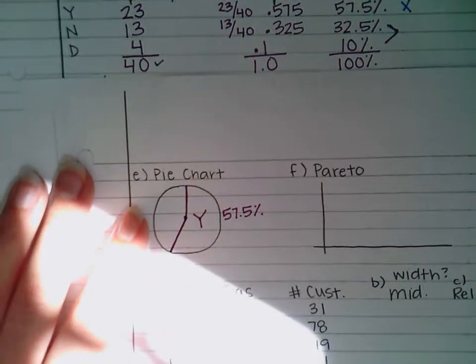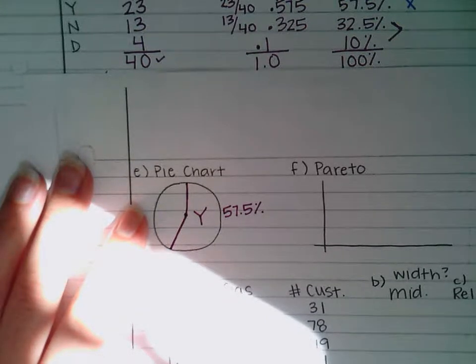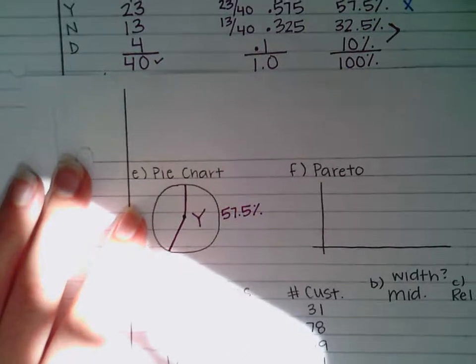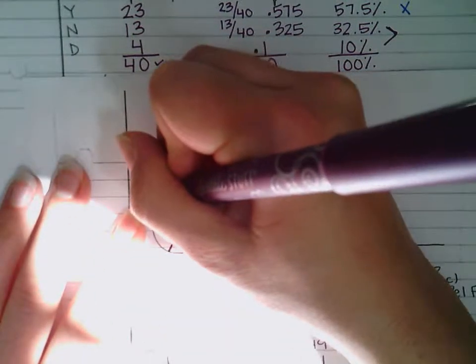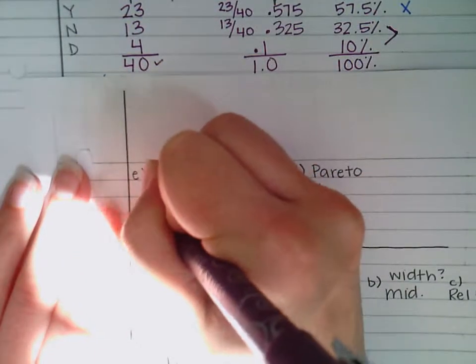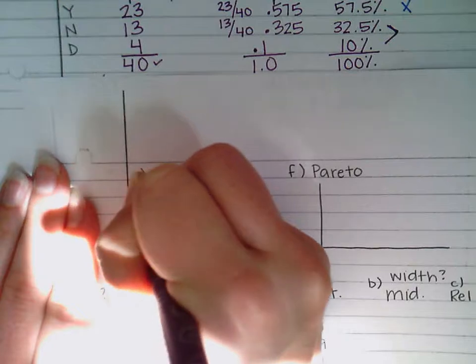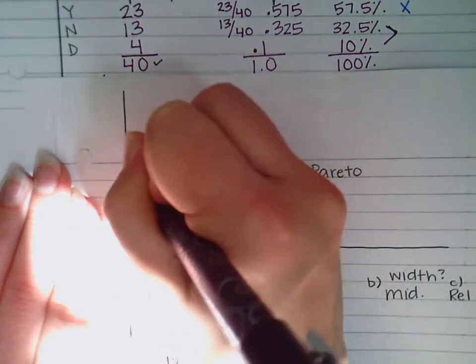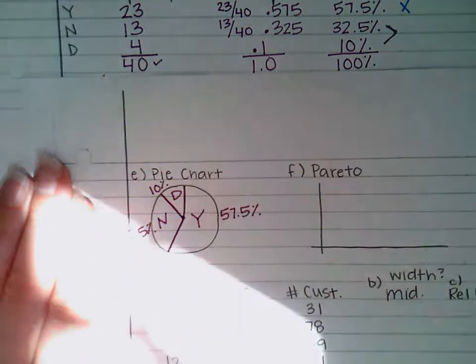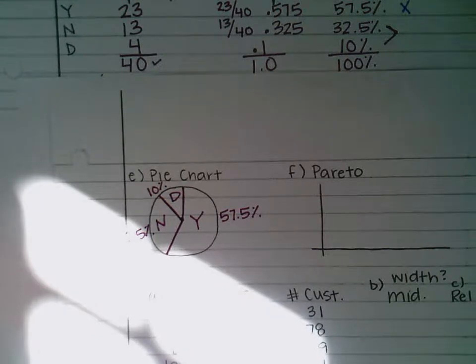Right? I want just a little bit more than half. Now, N needs to be about a third, and then D needs to be about 10. So I'm going to divide this up. So this is N at 32.5%, and this is D at about 10%. Okay, and that's going to be my pie chart there.